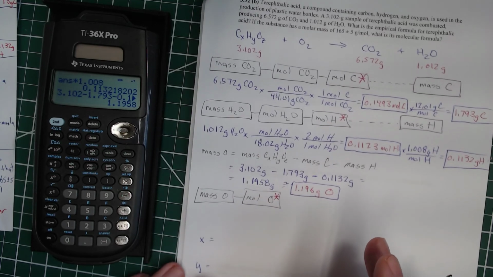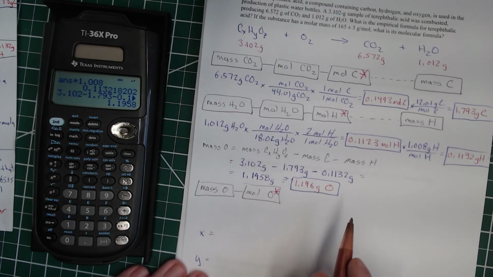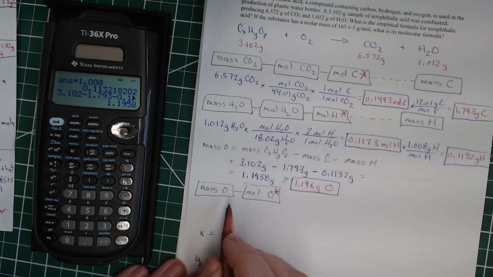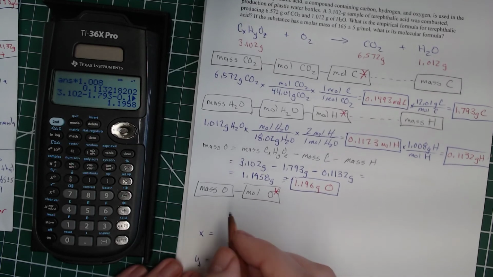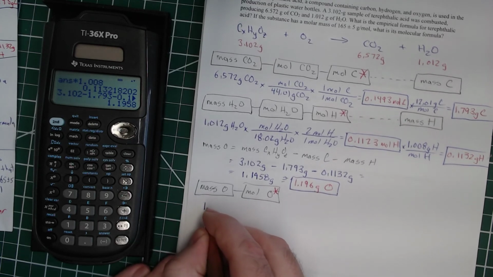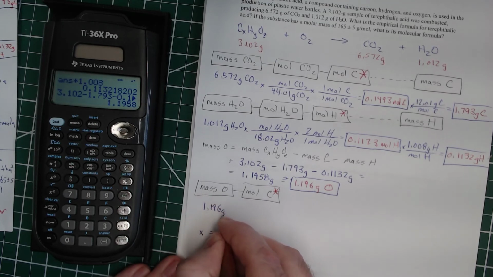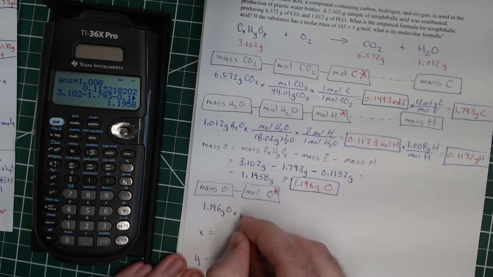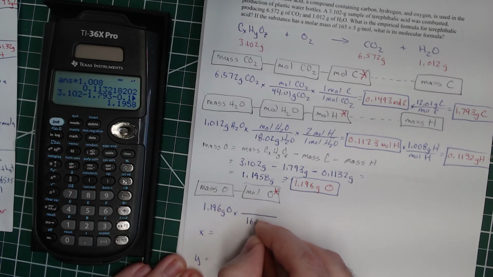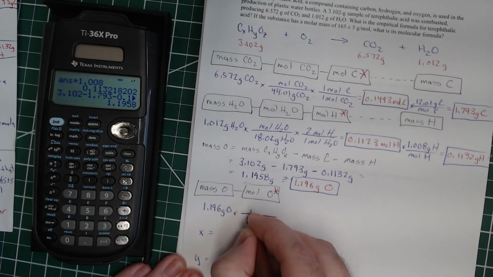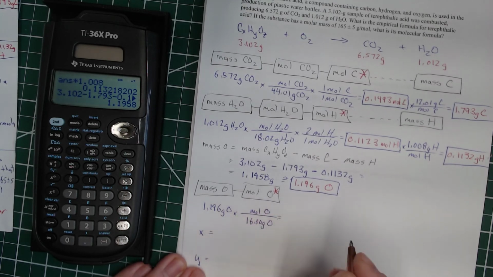Okay. So now we want to convert those grams of oxygen into moles of oxygen. So we'll do 1.196 grams of oxygen divided by 16.00 grams of oxygen per mole of oxygen.